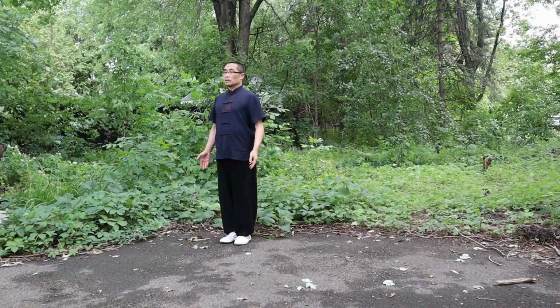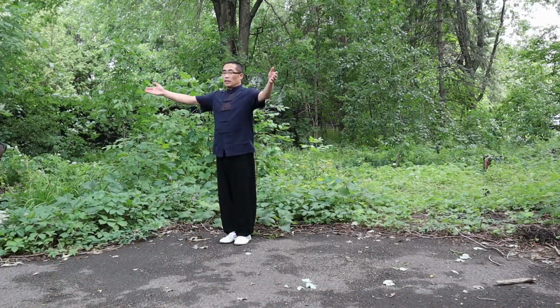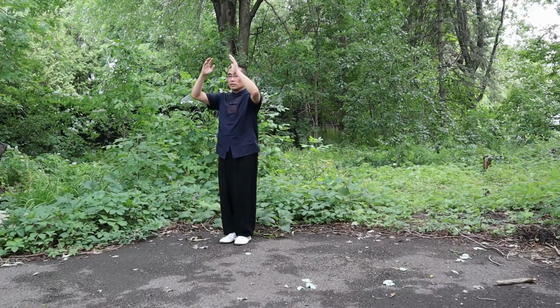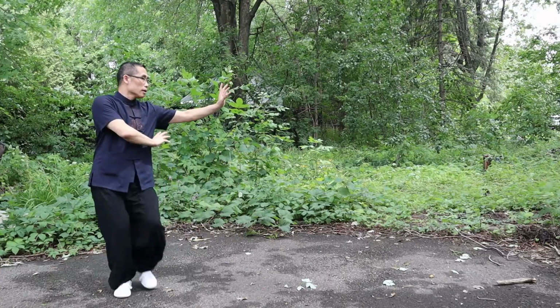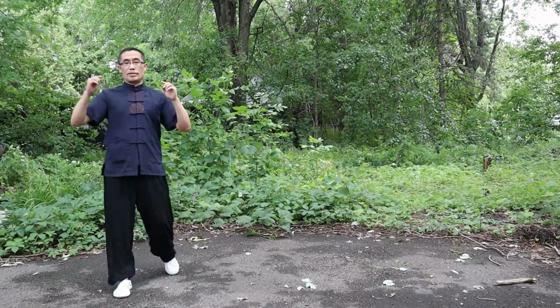The second, the formal way. Similar to the third variation of the Xingyi beginning form, the hands move upward from the side of the body and then move downward in front of the body. Then connect to other movements of a routine. From Wuji stance, then change to Liangyi stance. Then continue other movements.